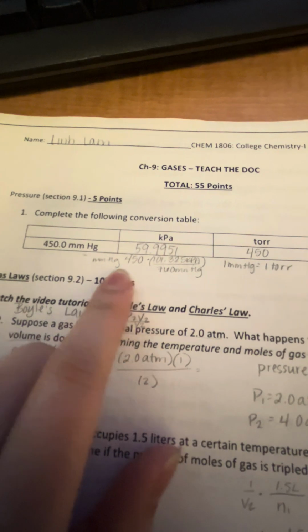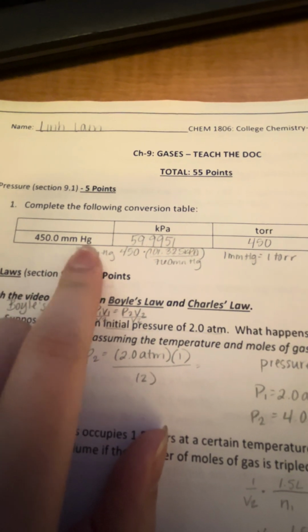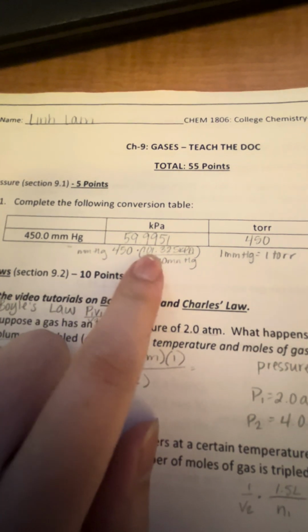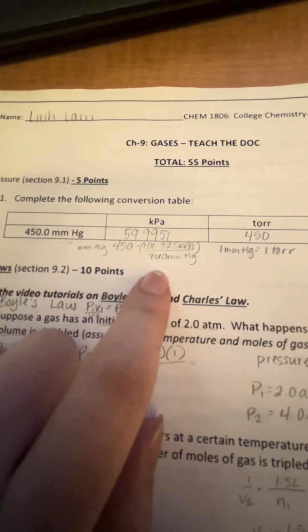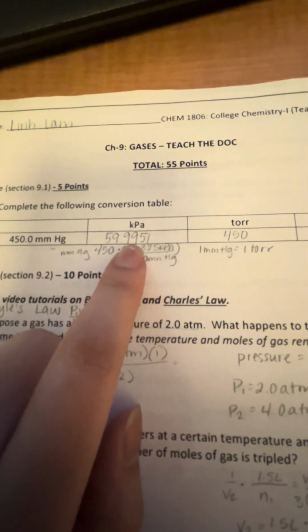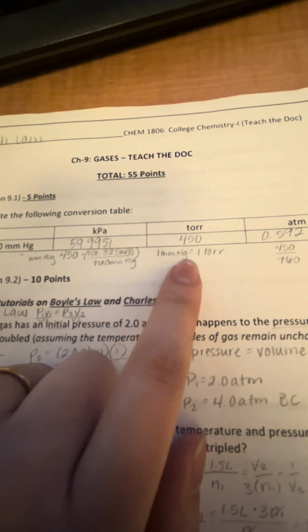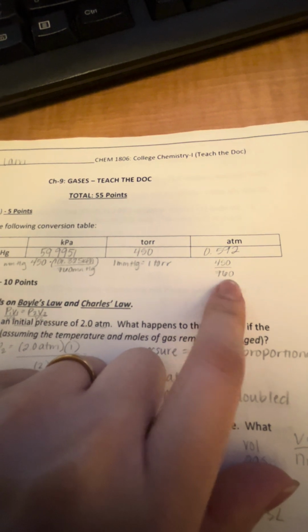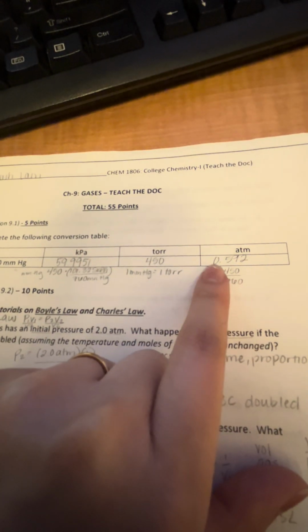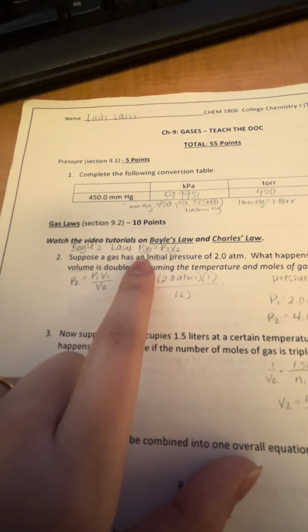So right here I have my formulas of how I converted 450 mmHg to kPa. Right here, 101.325 kPa divided by 760 mmHg, 59.9951. And then for torr, 1 mmHg equals 1 torr, so 450. And then I did 450 divided by 760 for ATM, equals 0.592.